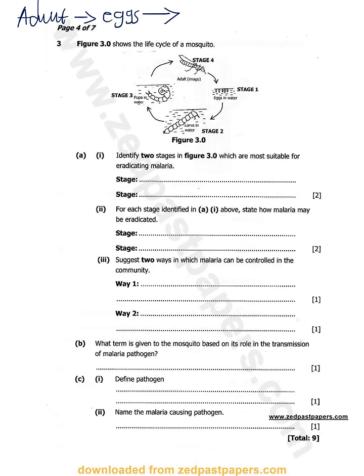Then after the eggs we have the larva. From the larva we have the pupa. One of the ways that can help you to recall the order of these 4 stages is to look at the alphabetical letters of each word. So from the adult we have A, then E, L, P. This is the best way that can assist you to remember.